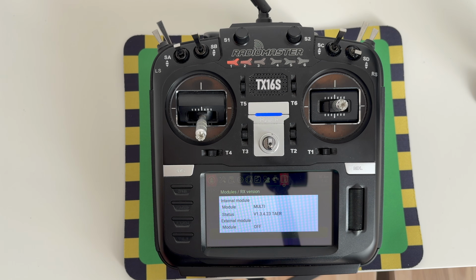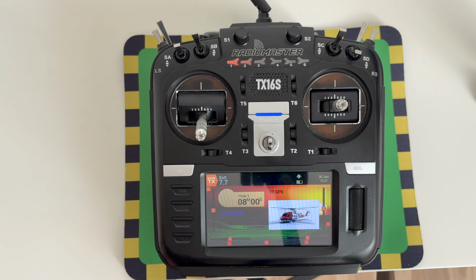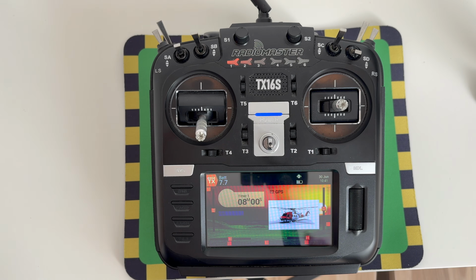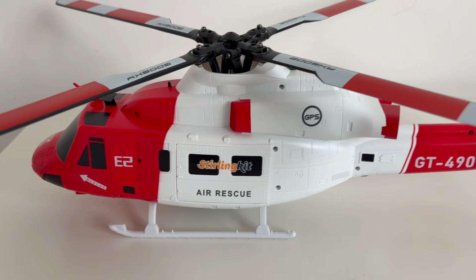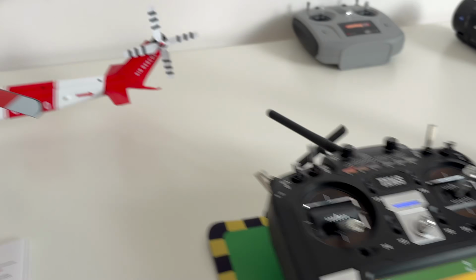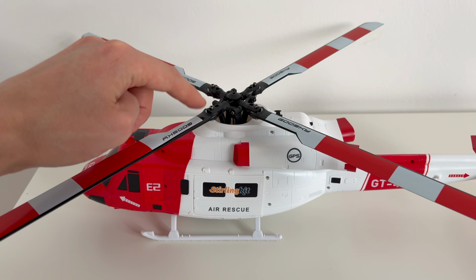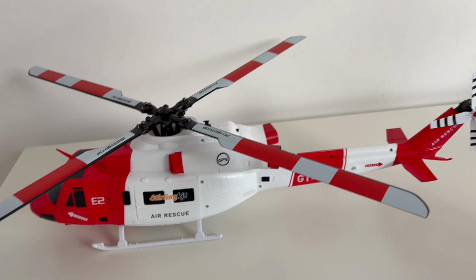Okay, guys, I know that I'm not the best in explaining things in English, but hey, still, I have done this. I hope that you get some help from this, and it is important, you know, that when you are programming your multi-protocol radio for your Goosky E2 helicopter or any other helicopter, you really have to take off all the blades from your helicopter because it can be really dangerous.